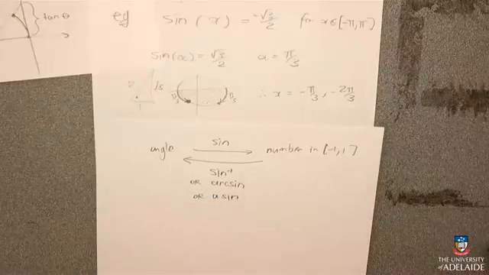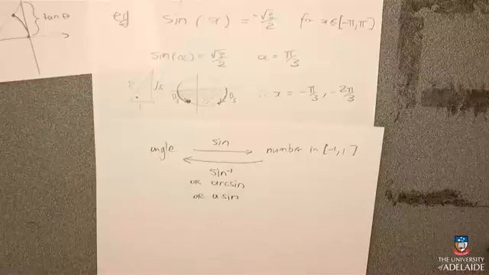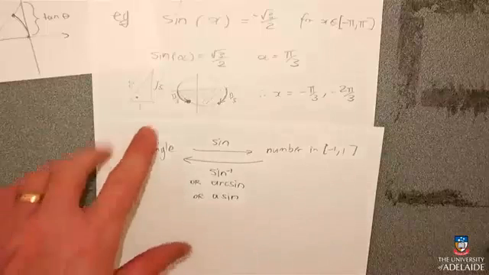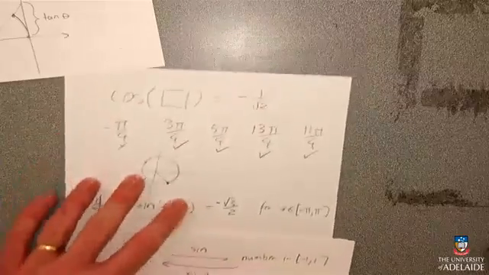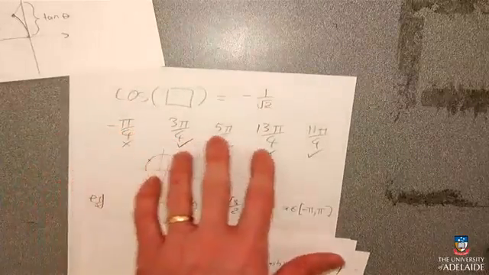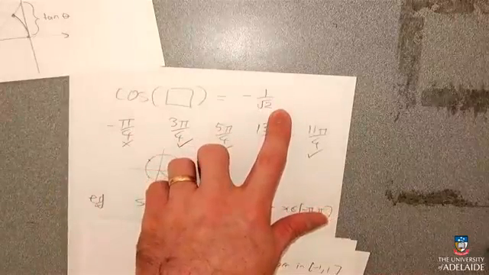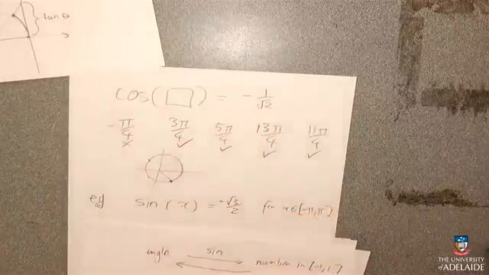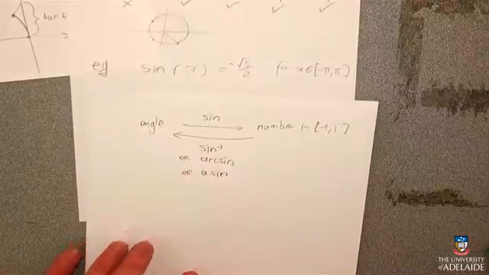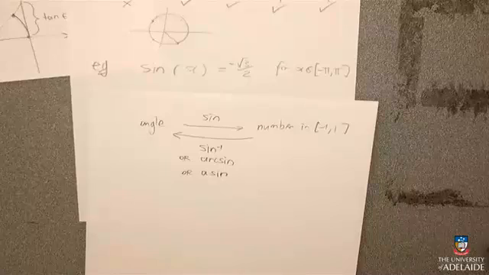Okay, but the problem is that we know already that there are infinitely many angles that produce the same answer. And if I have a machine in a calculator, it's only going to be able to produce one answer at a time. And so I have to know which answer it's going to produce.